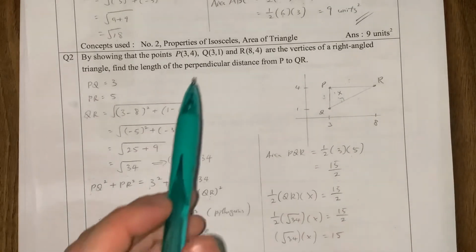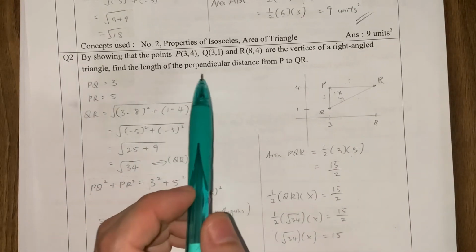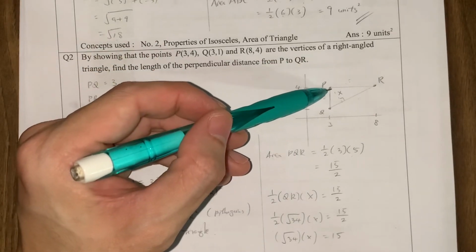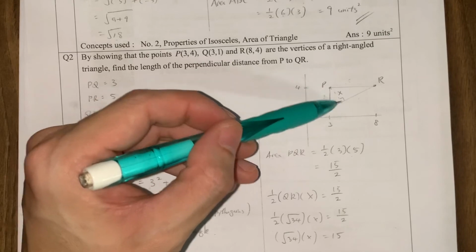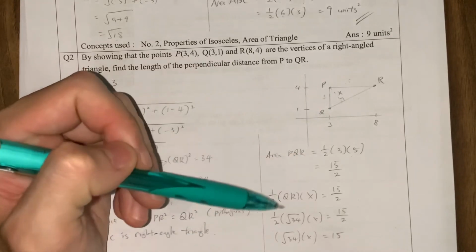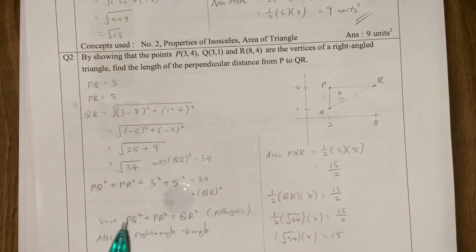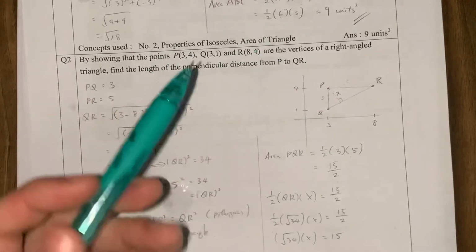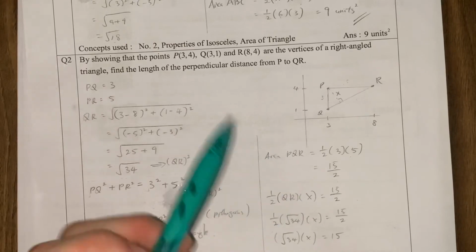Next one, I need to find the length of the perpendicular distance from P to QR. So P is here, perpendicular down to QR. This dotted line X is the one I want to find. So this is what we're going to do. We need to form an equation that involves X. This is a bit difficult if you haven't done this before. We're going to use area of triangle equal to area of triangle.